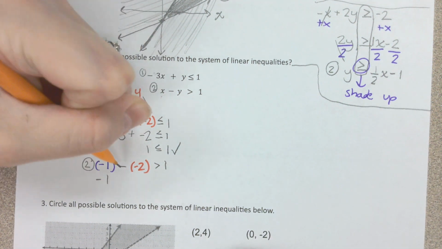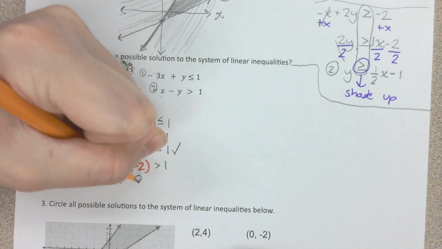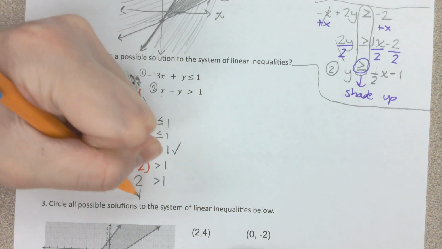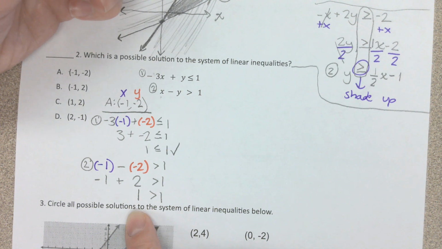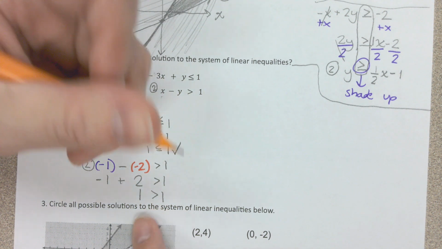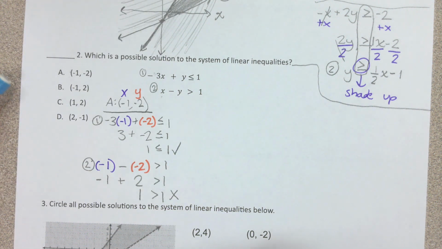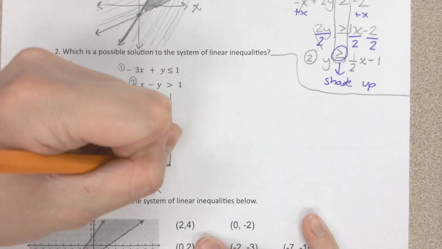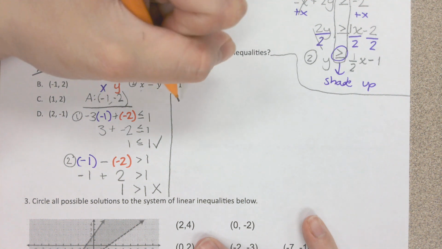So we have negative 1, 2 negatives make it positive, so plus 2 is greater than 1. Negative 1 plus 2 is positive 1. Now 1 cannot be greater than itself, it's just not possible. So this fails, so A is not our answer. We are going to continue this process until we find the correct answer.